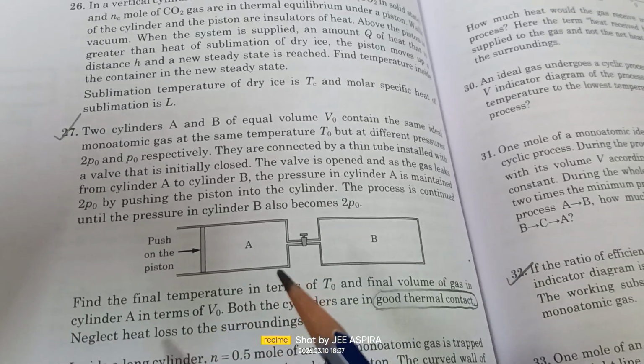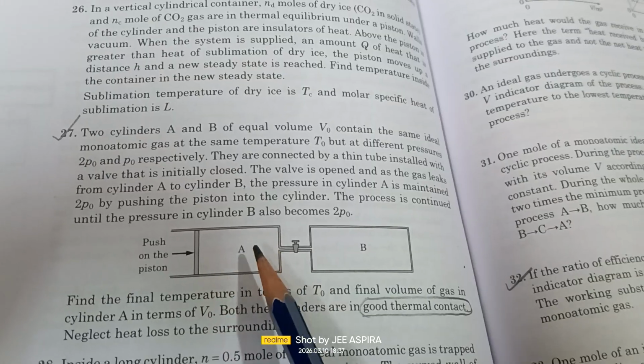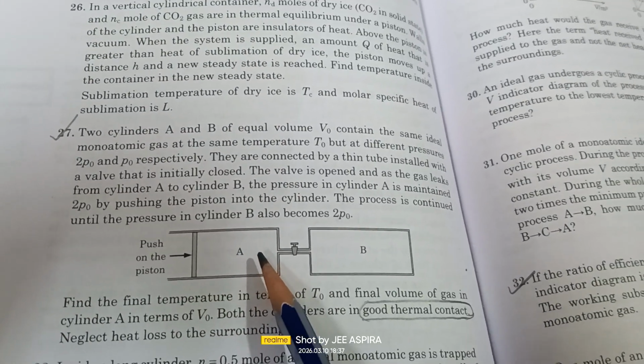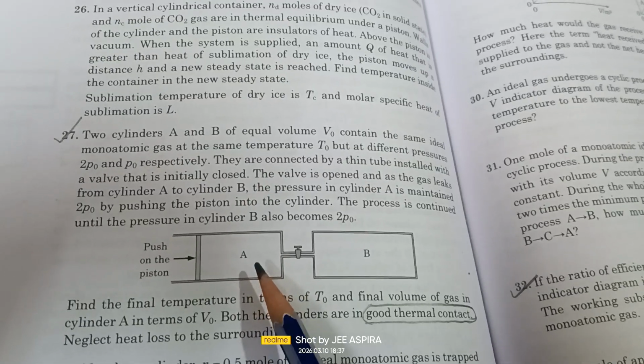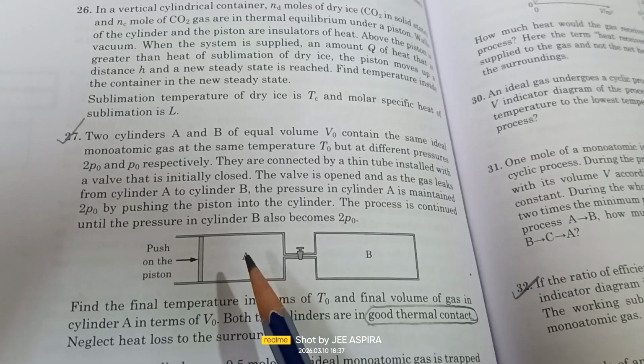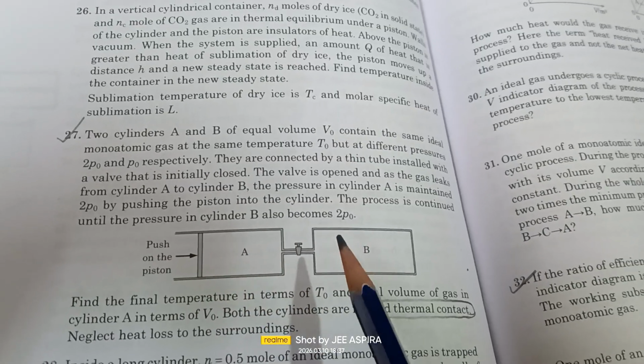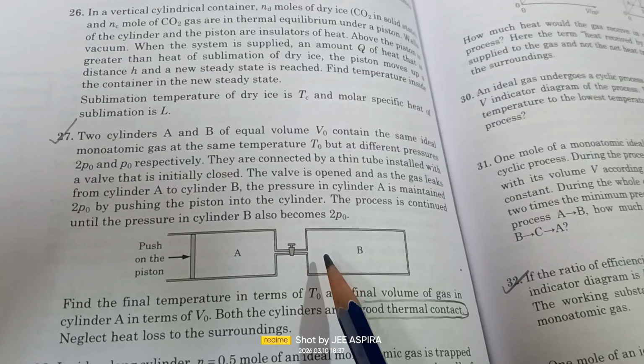Okay, so initially both have the same volume and same temperature, but there is a difference in pressure, where container A has 2P0 and B has P0, right?